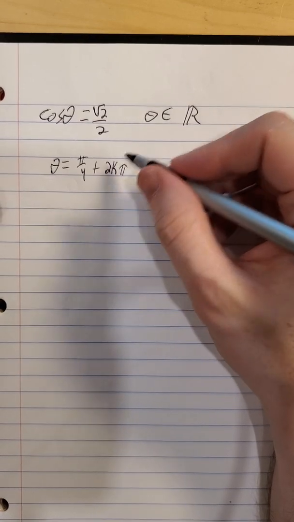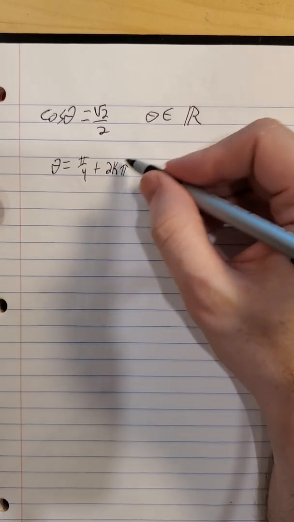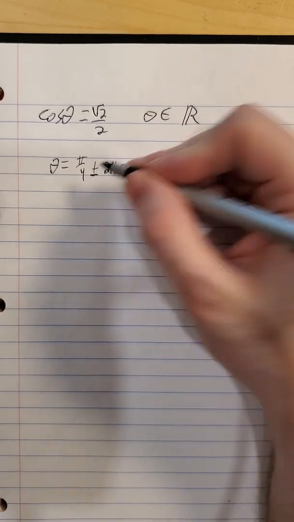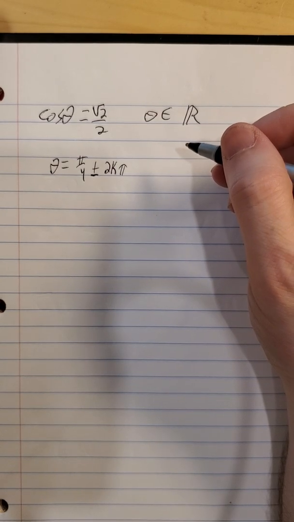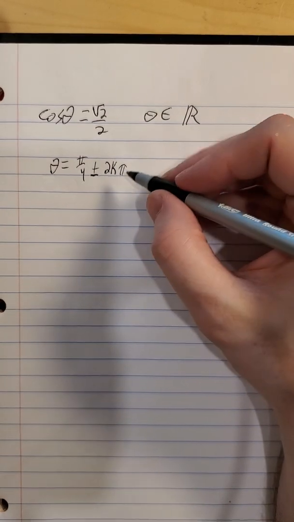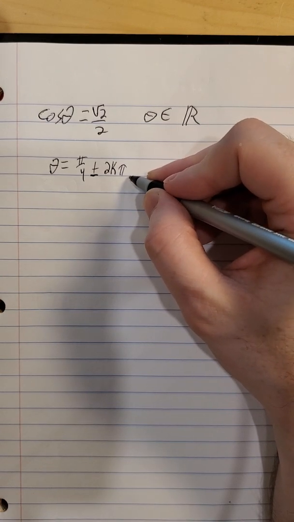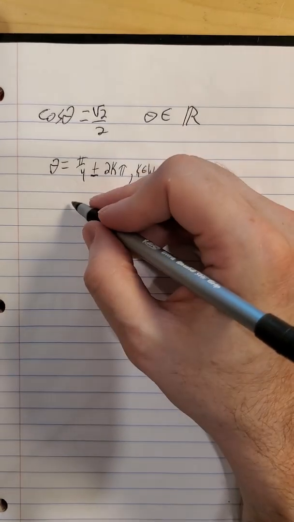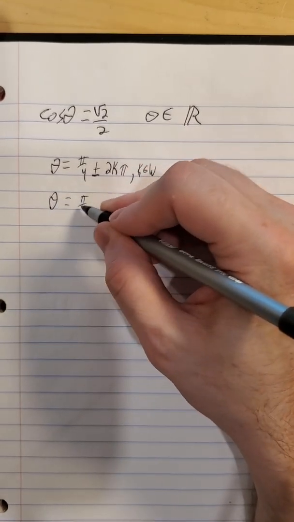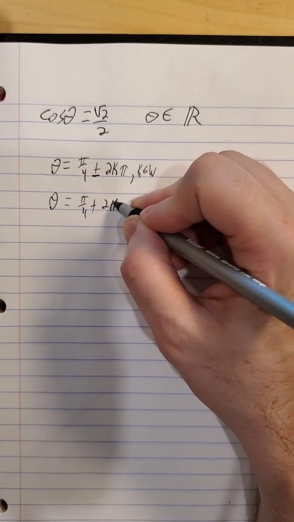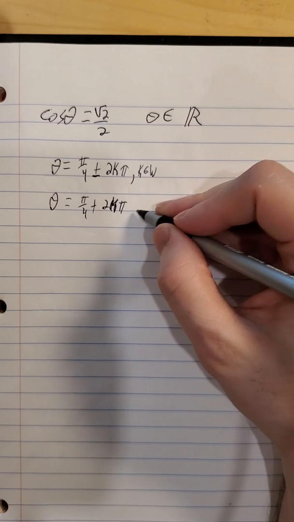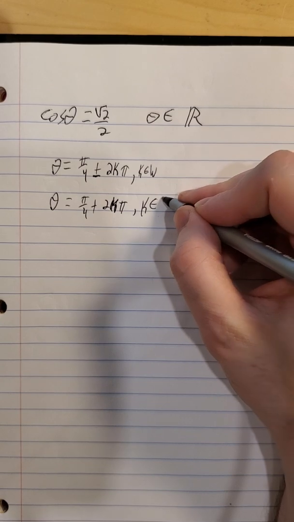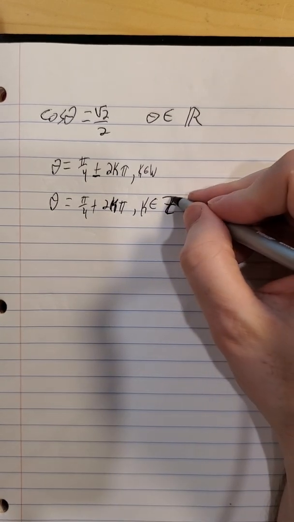We could also spin backwards. If I spin 360 degrees in the negative direction, I'm still landing back where I started, so we can have a plus or minus 2k pi for that. It depends on how we want to define k. If we want k to be in the set of whole numbers, we can define it that way. If we want k to be in the set of integers, then we have the plus or minus covered by the fact that the integers have both positives and negatives.